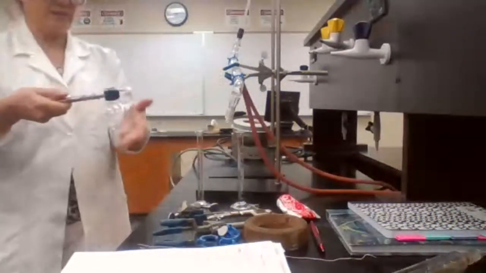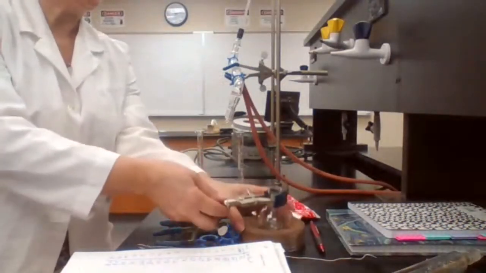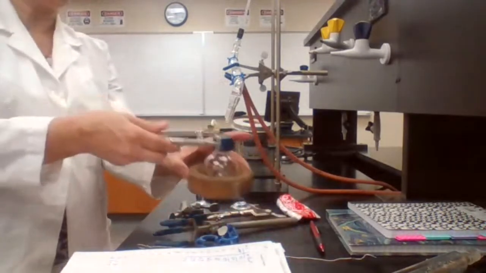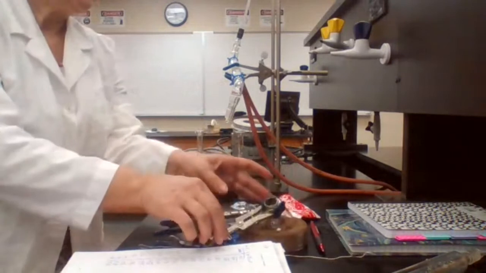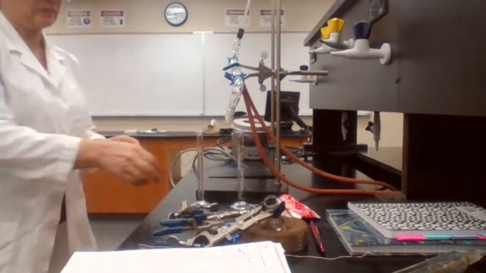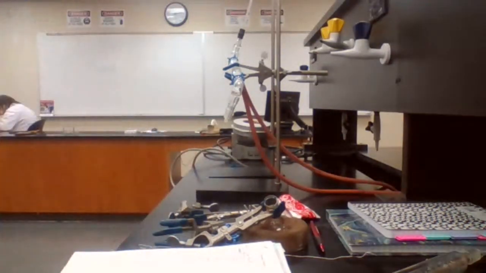When we separate it, we keep it inside a donut again until we are done with the experiment and ready for cleanup. So we are done with this part of the experiment.